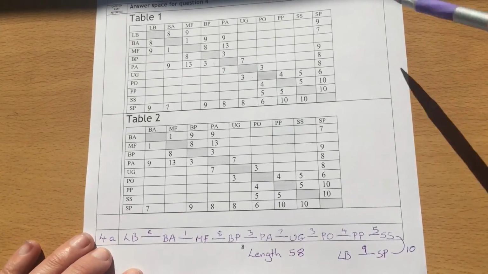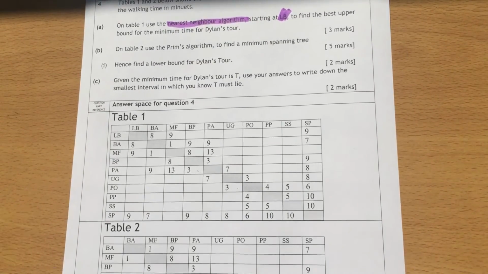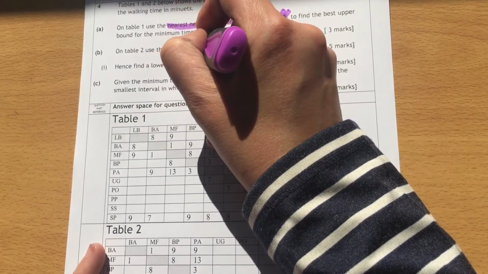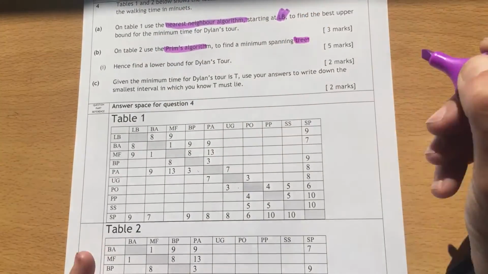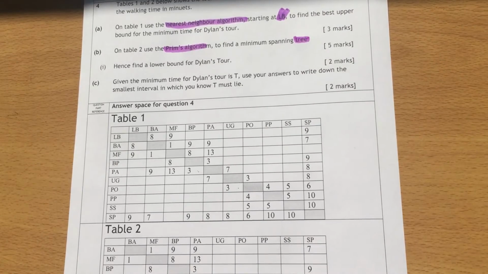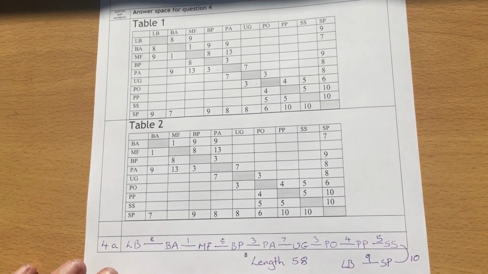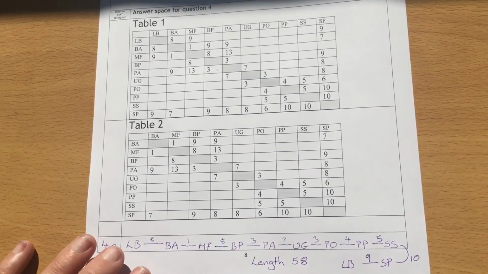So table 2, we have been asked to use Prim's algorithm, and we are finding a tree, so it doesn't need to go back on itself. For table 2, we start in the first column.